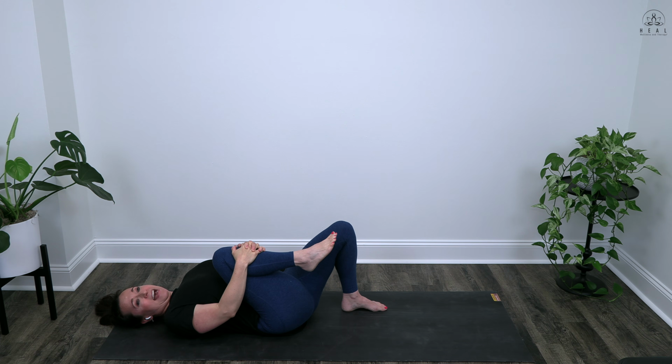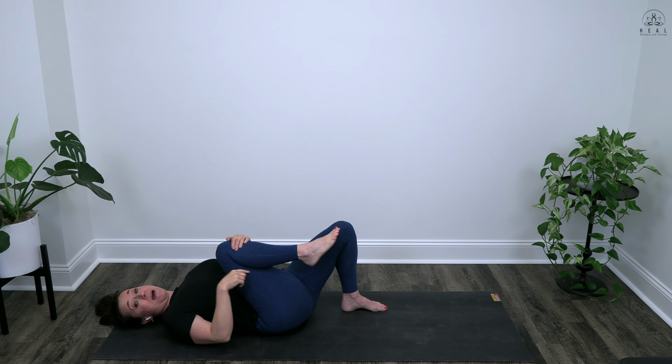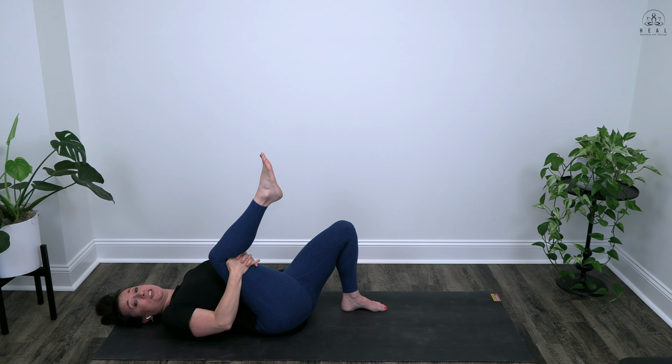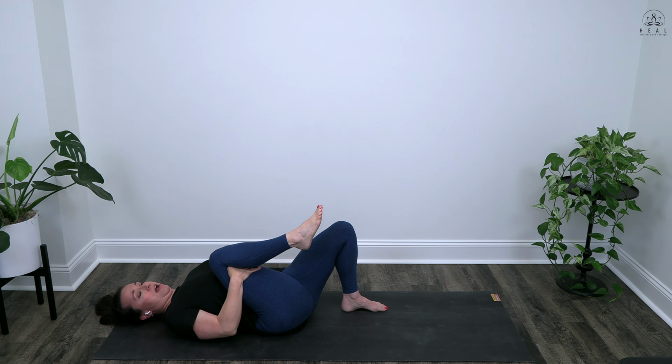And exhaling out. All right, back to those hamstrings and thighs. Take your hands to the underside of that right knee. Hold that right knee nice and snug into your chest. Keep your left knee bent for now. Take your right toes, point them up towards your head.